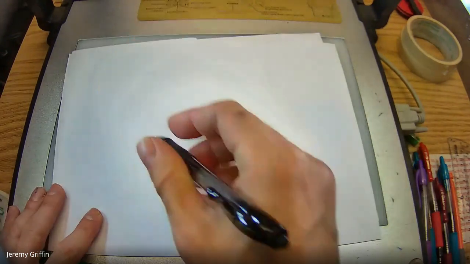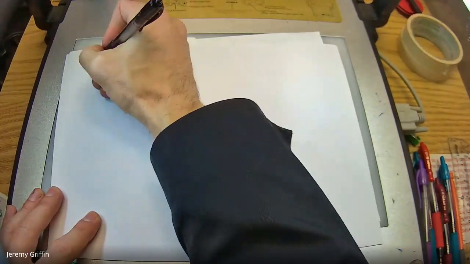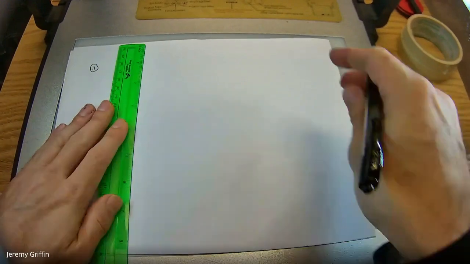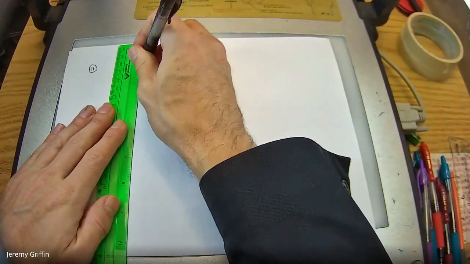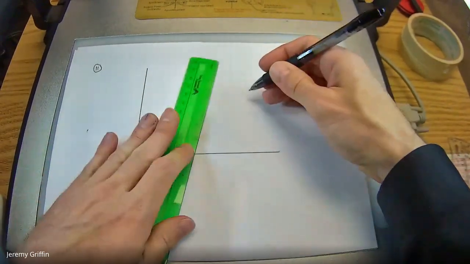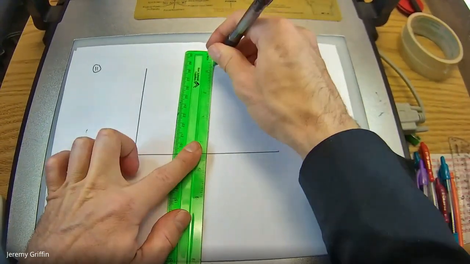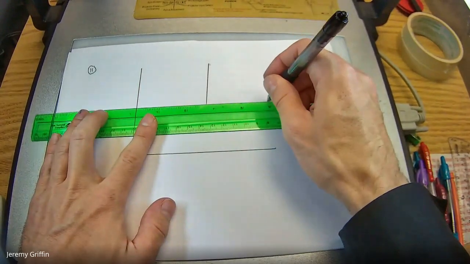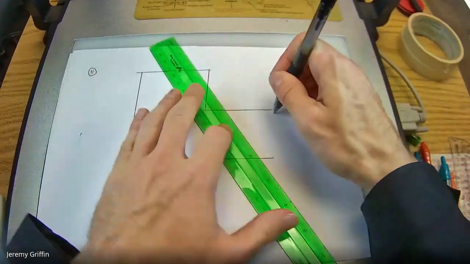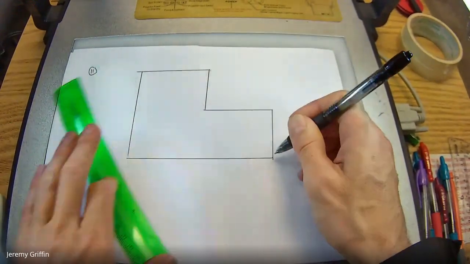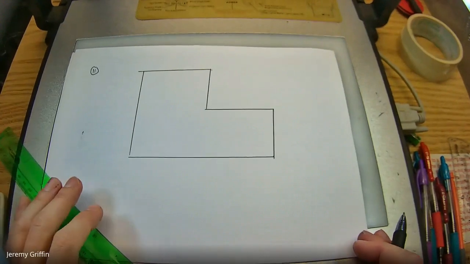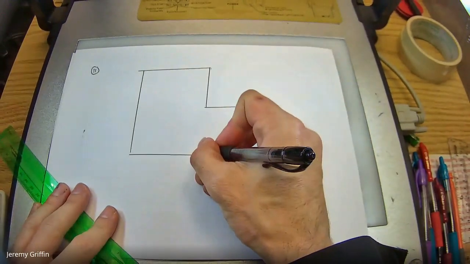All right, so number 11. They did actually give us coordinates, which was really nice, helping us out a bit.